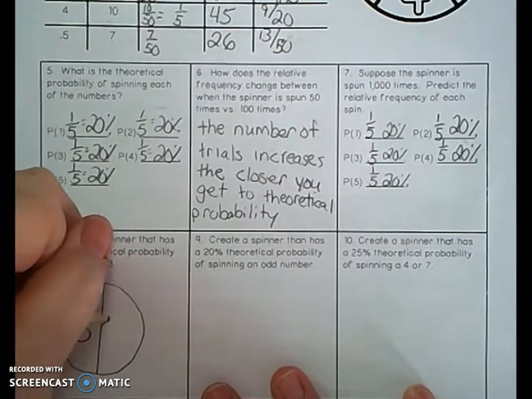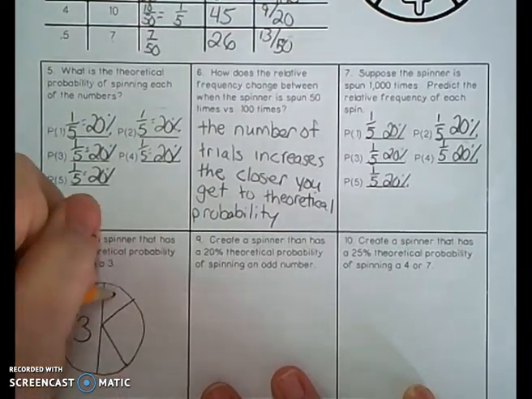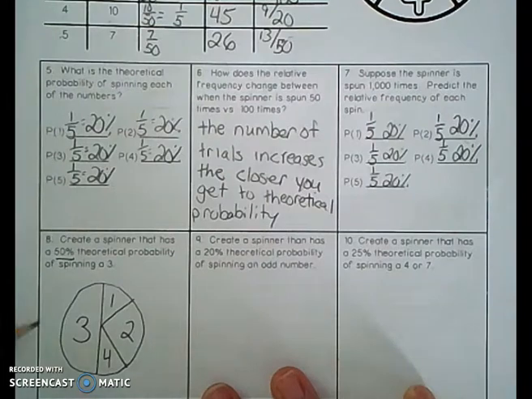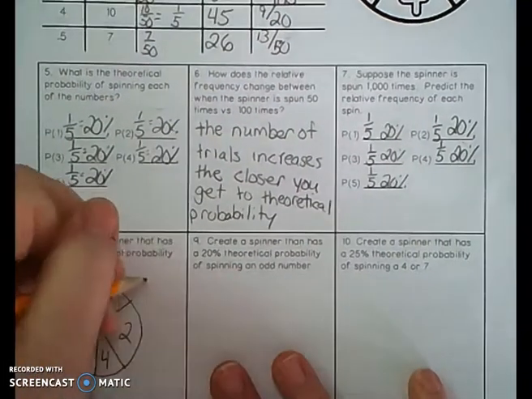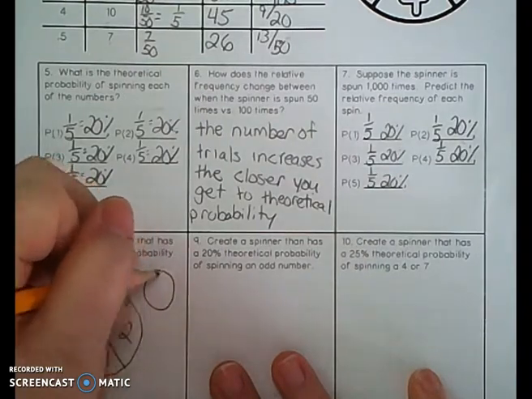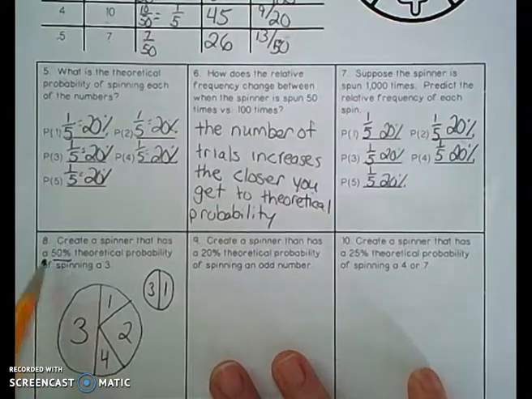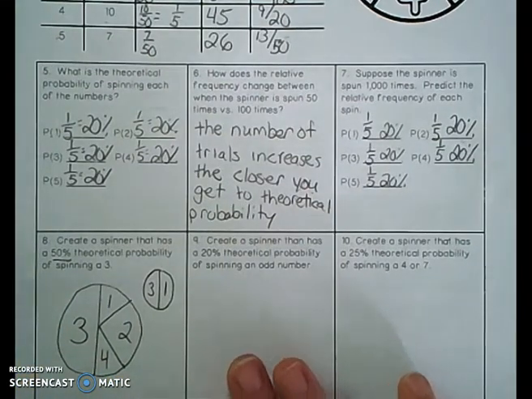We can make the rest of this anything else we want. Let's make this 1, 2, and 4. So half of my spinner is a 3. The other way you could do it is just like this. You could do 3 and 1. So 50% is 1 out of 2. So you could do a spinner that way.